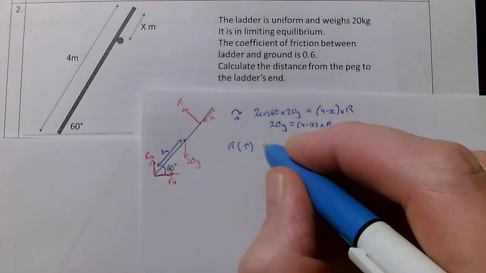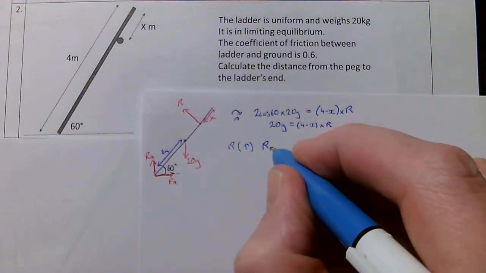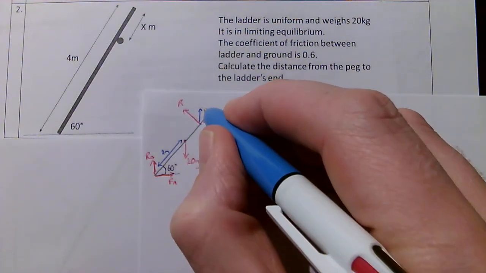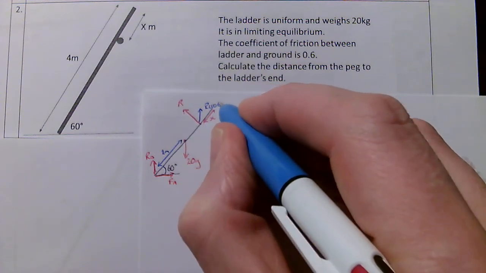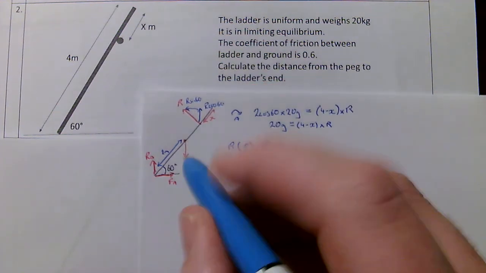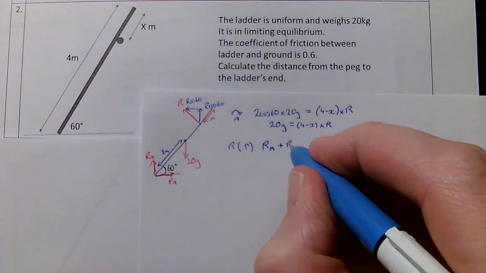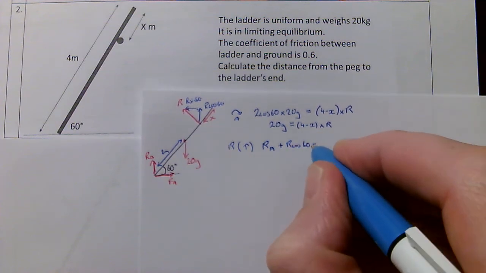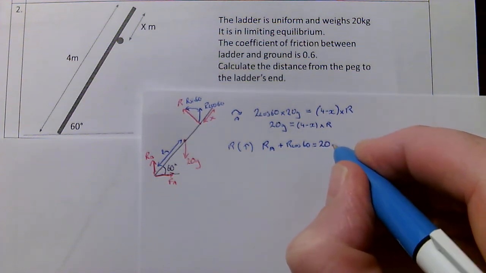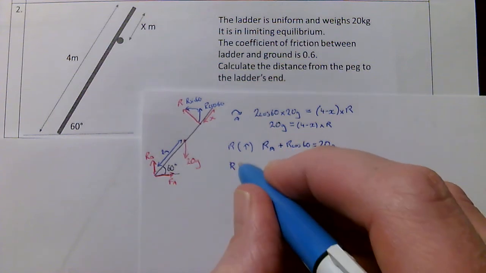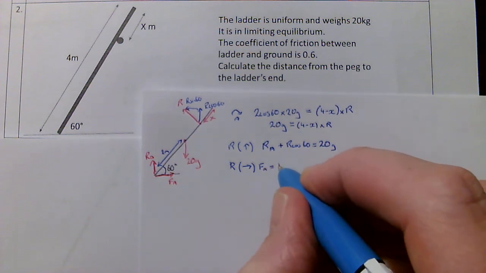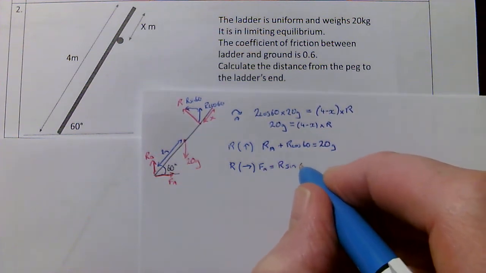We're going to resolve vertically, and I've got RA plus, let's have a look at what the vertical component here is. That's going to be R cos 60, and that's going to be R sin 60. So I've got RA plus R cos 60 equals 20g, and resolving horizontally, I've got FA equals R sin 60.